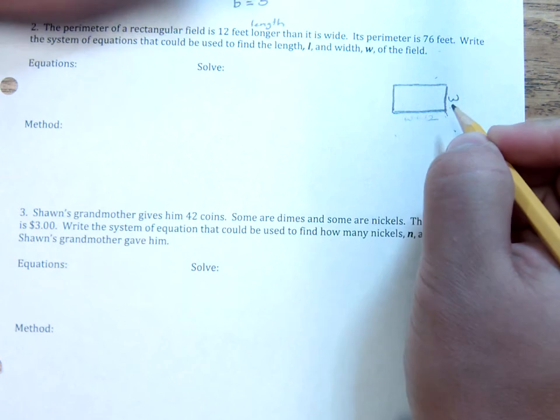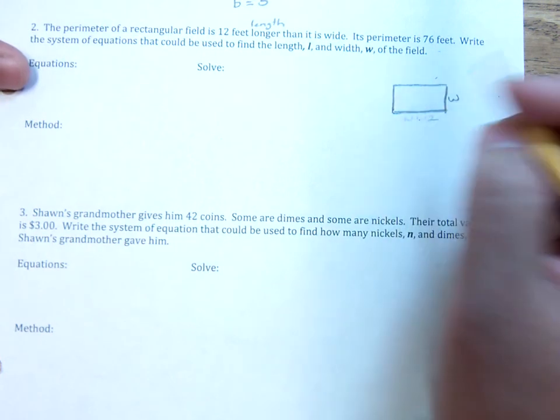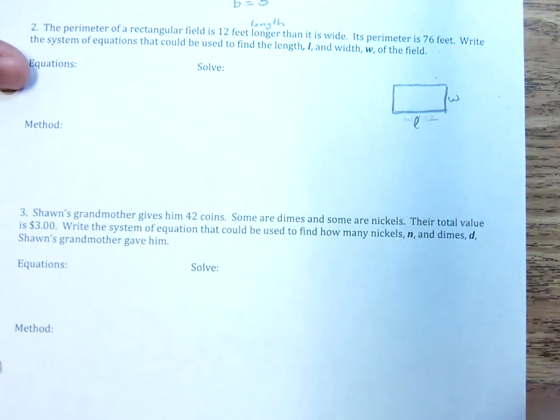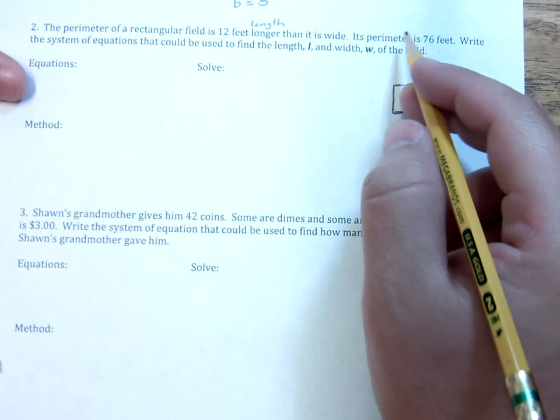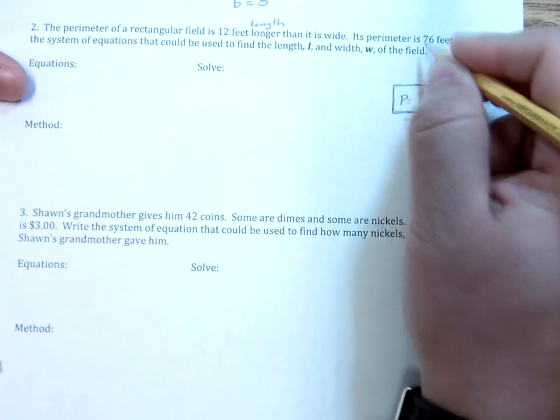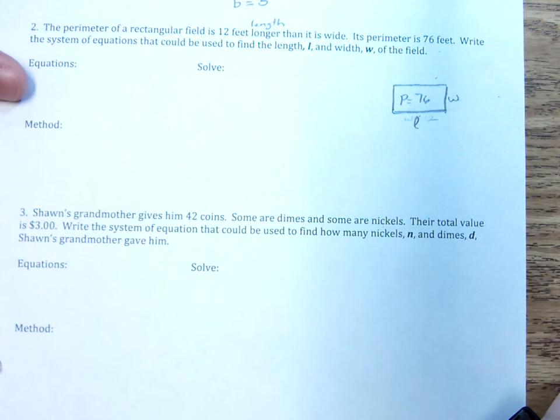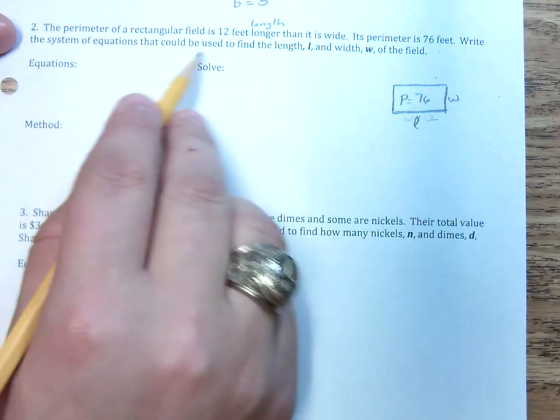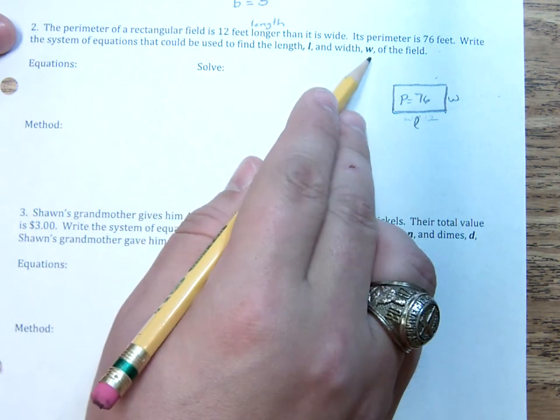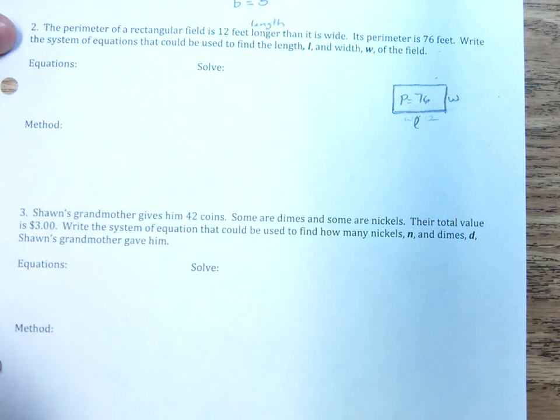I want to step back for a second because I'm getting ahead of myself. We're looking for L and W. So here's my length and here's my width of any rectangle. That's pretty normal. Okay, it tells me the perimeter. So perimeter is represented by the capital letter P equals 76 feet. Okay. Write the system of equations that could be used to find the length and width of the field.